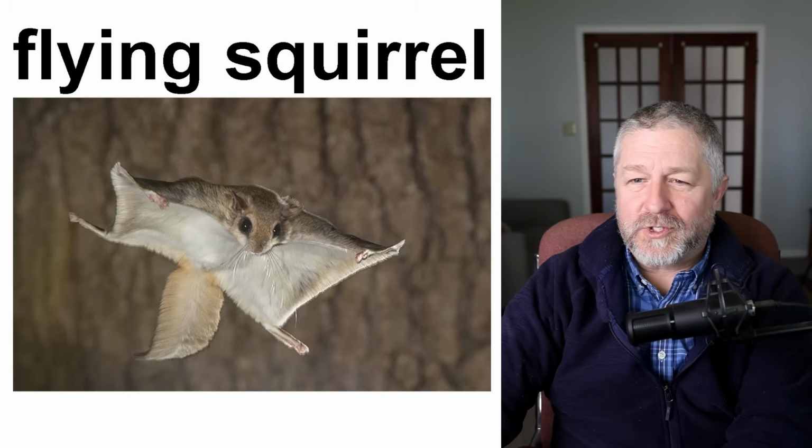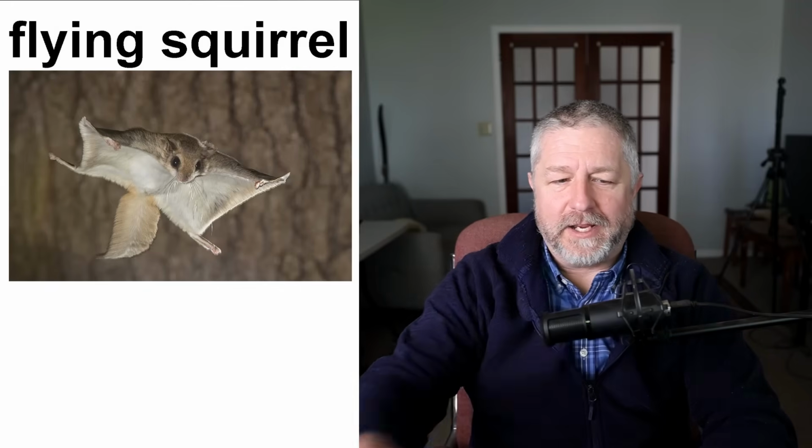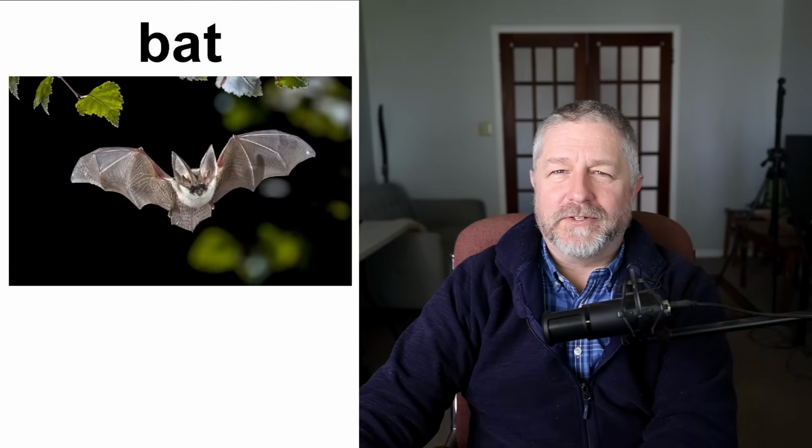Should I say the word squirrel a few more times? This is a flying squirrel. It can climb up a tree, and then it can jump off the tree and kind of fly to the ground. A flying squirrel. And there's also bats.